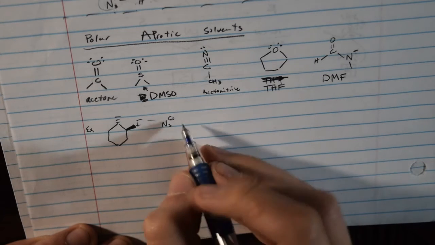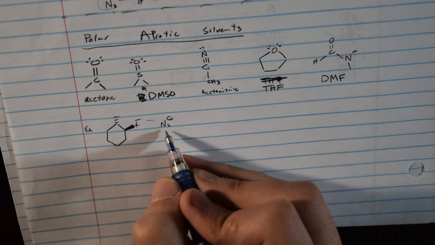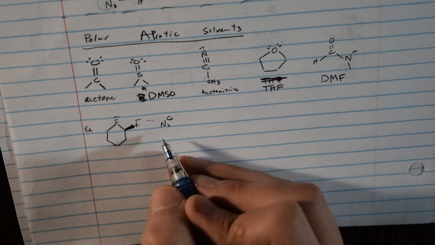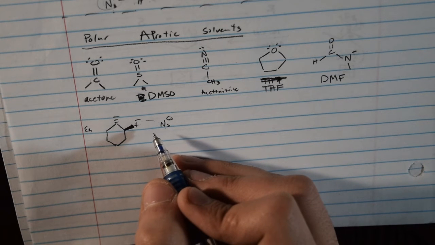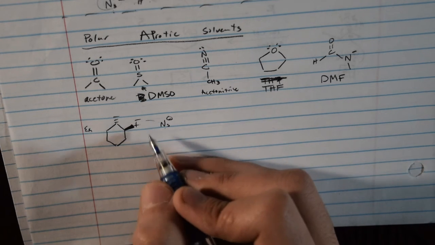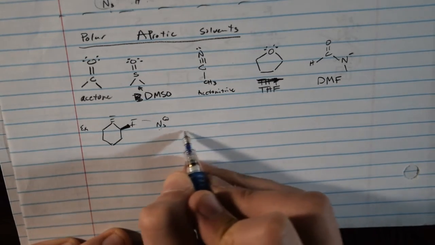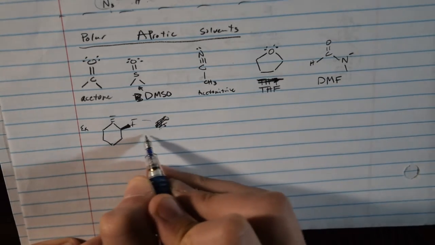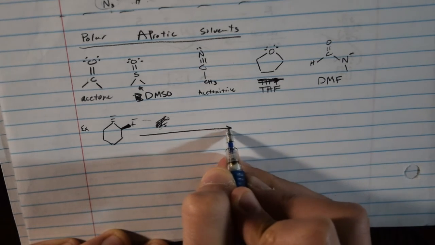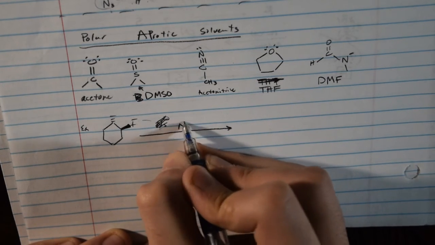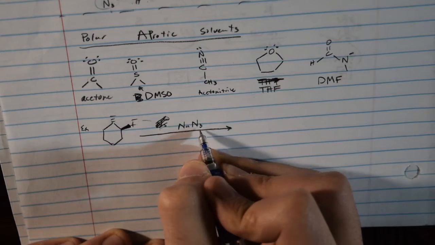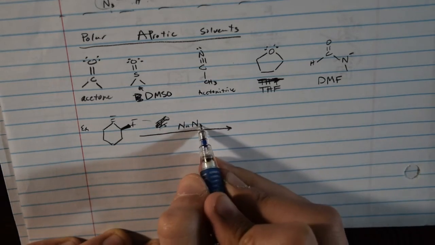In real life, we don't have just azide negative ions to put in solution. We need it as a salt. So what we do is we put this through sodium azide.